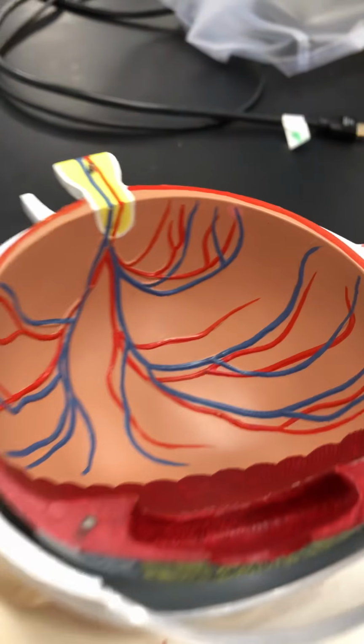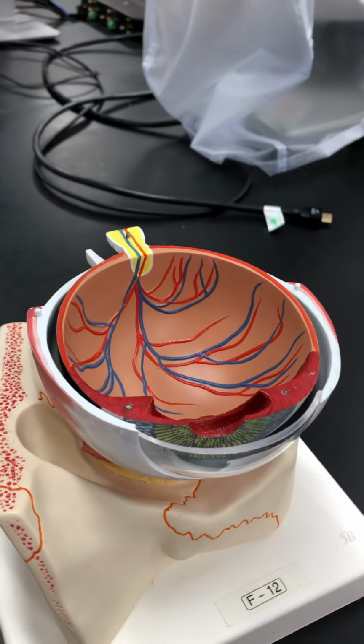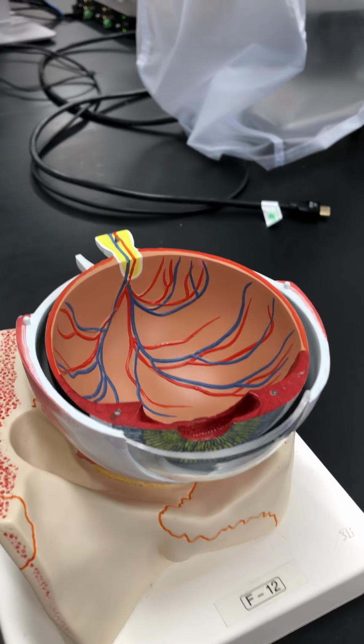Okay, so there you go, guys. Just keep on practicing until you master this.